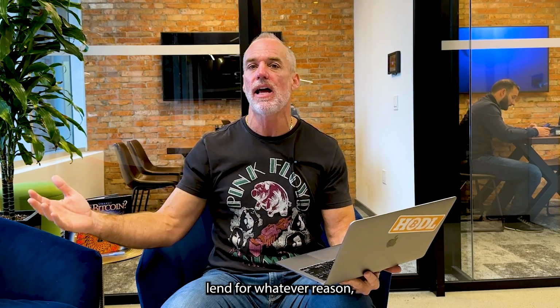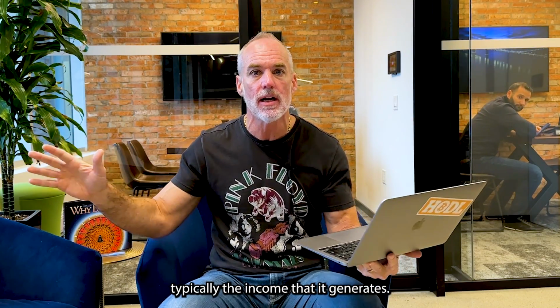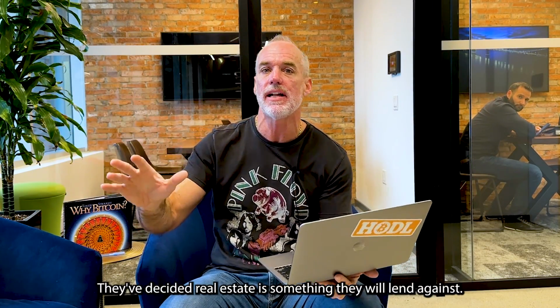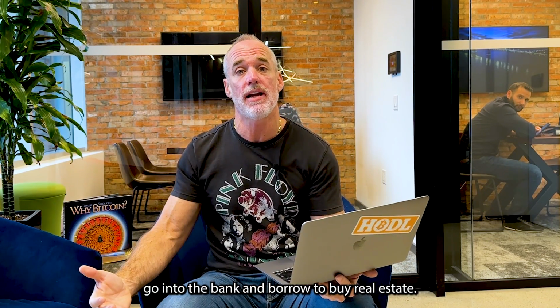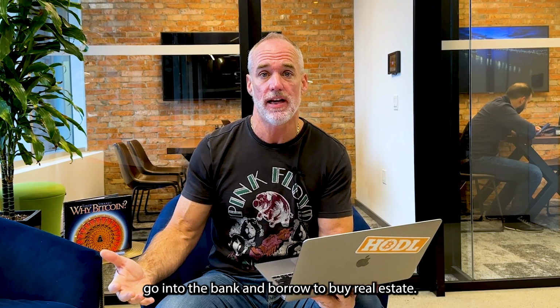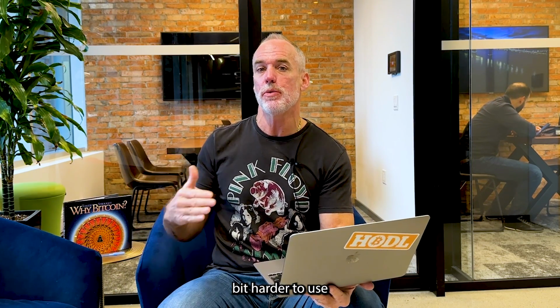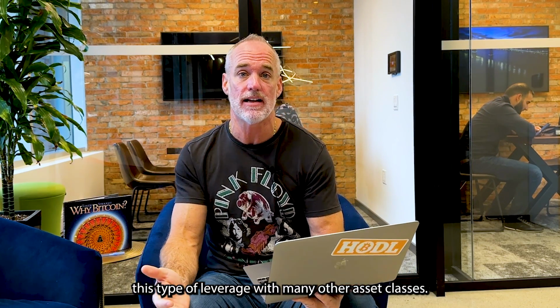Banks will gladly lend, typically because of the income that it generates, but for whatever reason they've decided real estate is something they will lend against. So you or I can go into the bank and borrow to buy real estate. It's a little bit harder to use this type of leverage with many other asset classes.